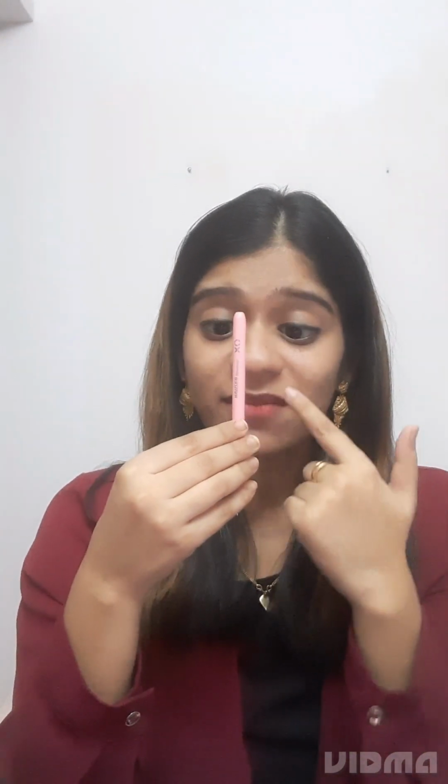Now, what is this accommodation? See, even when the distance of the object changes, we're able to see the object clearly. I'll tell you with an example. Look at this pen. It's a few meters away from me and I can see it well. When I bring this pen close to my eyes, even now I can see the pen clearly.